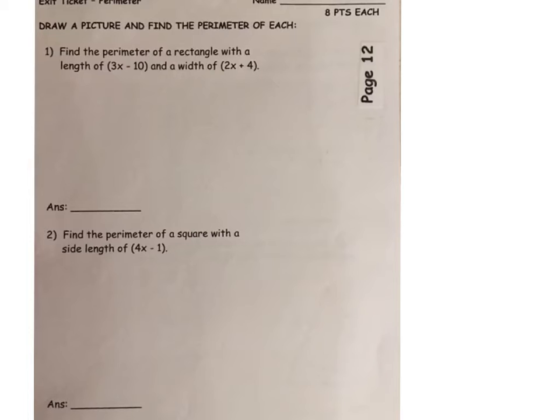For problem number 1, it states, find the perimeter of a rectangle with the length 3x minus 10 and a width of 2x plus 4. As you draw your rectangle, make sure you label all 4 sides.